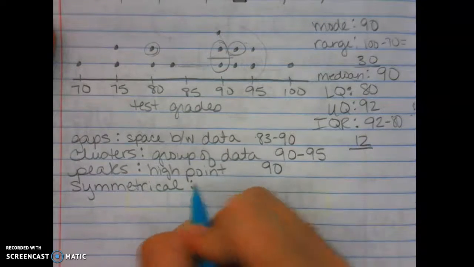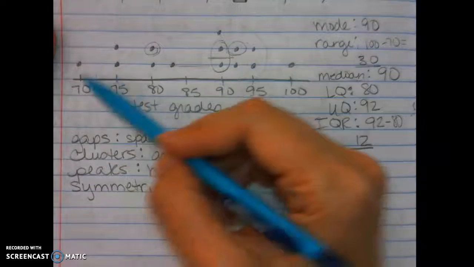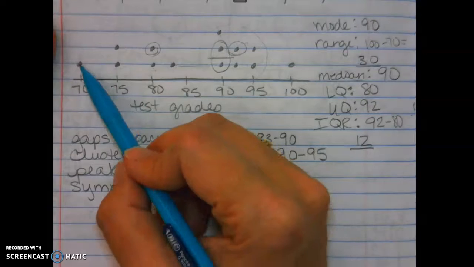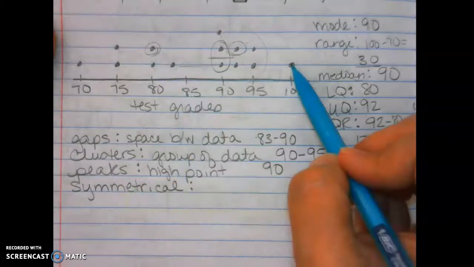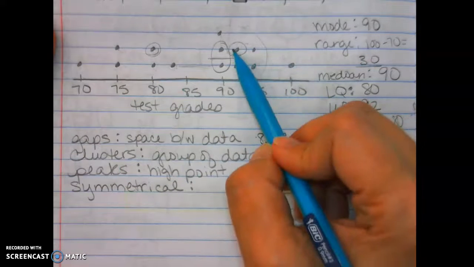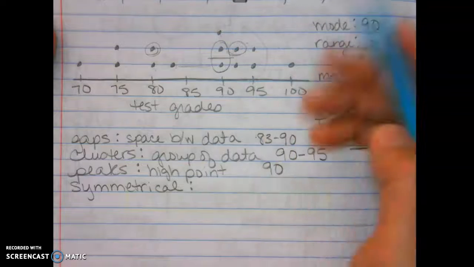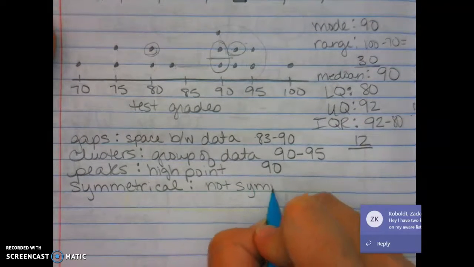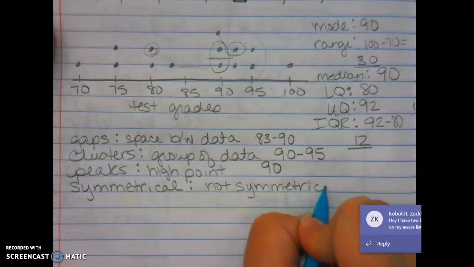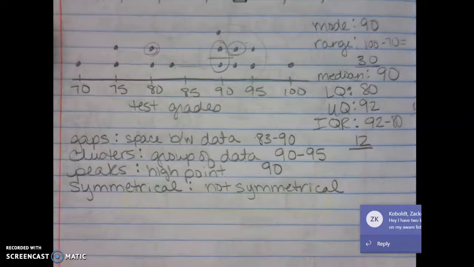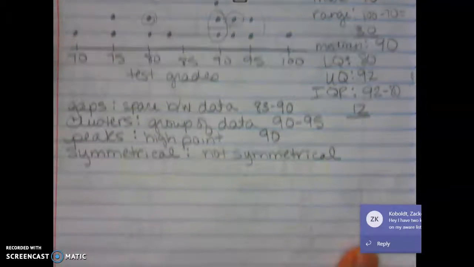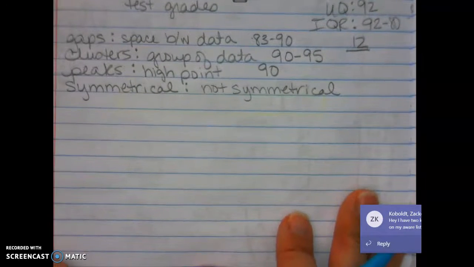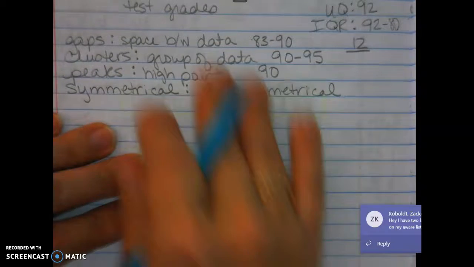And symmetrical means that it looks the same on both sides. So this one goes 1, 2, 2, 1. This one goes 1, 2, 2, 3. So this is not symmetrical. Okay, and I'll show you an example of one that is. So those are some other things we can do to describe our group.